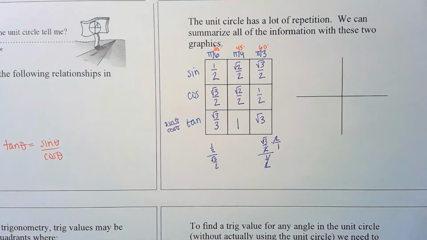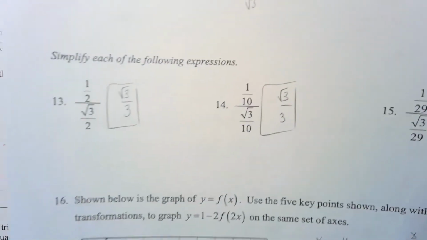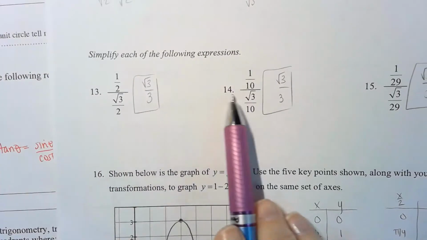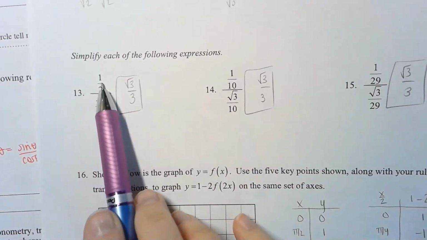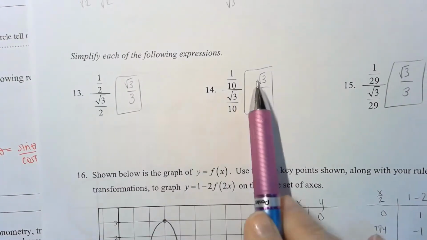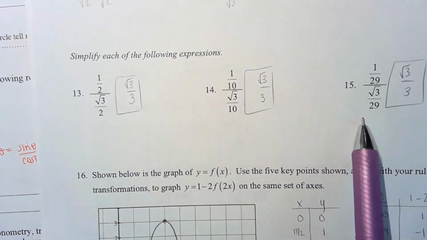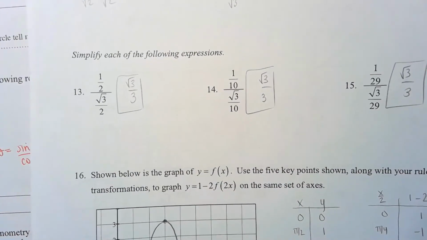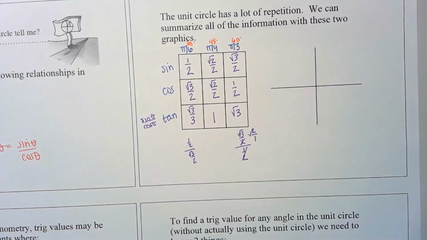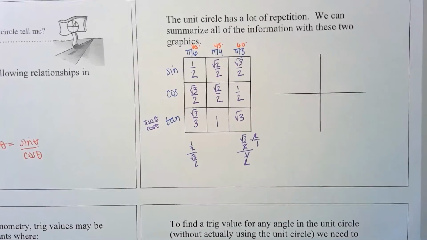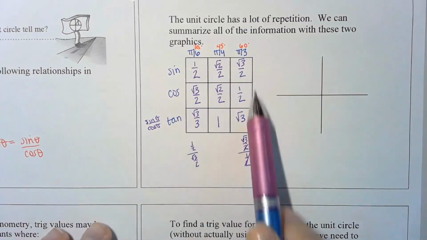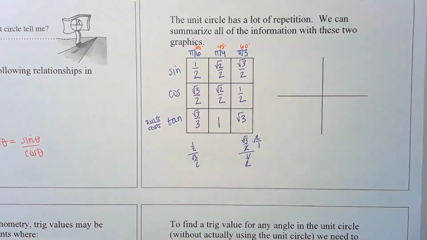When I say a million times, I'm referring to worksheet number 2, when I asked you to do 13, 14, and 15. I asked you to take 1/2 and divide by radical 3 over 2. And then I changed the denominators to show it doesn't matter what the denominators are. This takes our unit circle and just pares it down.